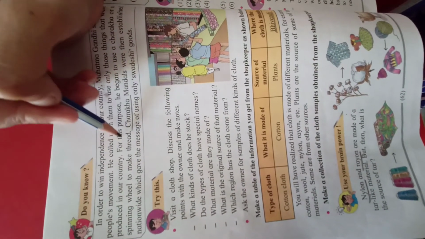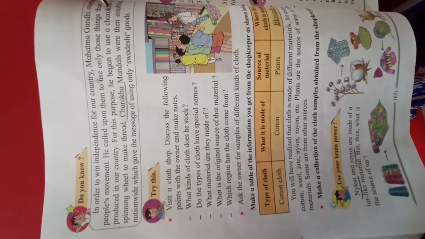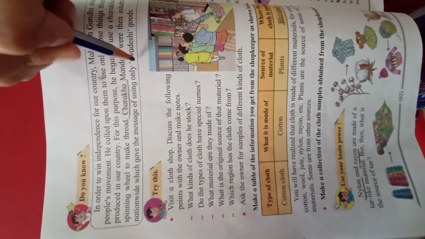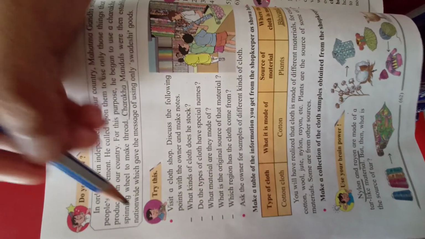You have seen on TV or in books a charkha, or spinning wheel, used to make thread. Gandhiji used to make thread using a charkha. Mandals were then established nationwide, which gave the message of using only Swadeshi goods.